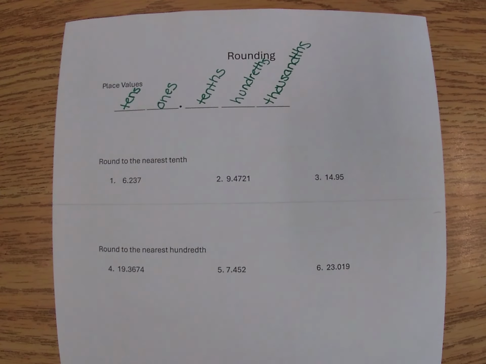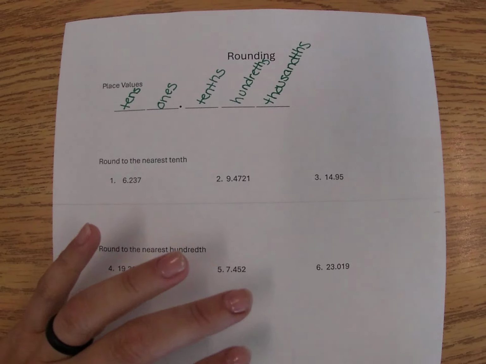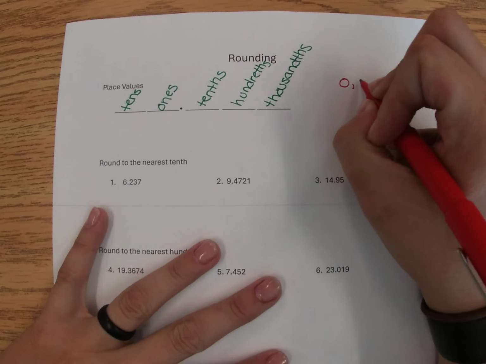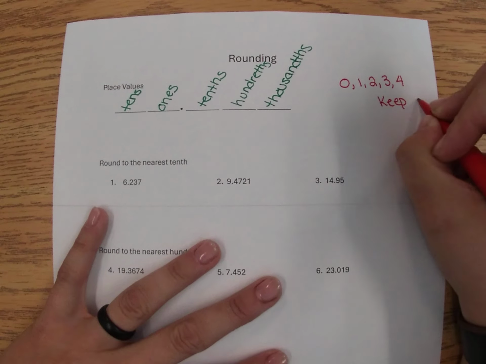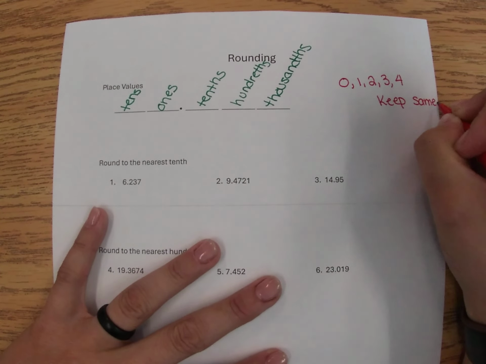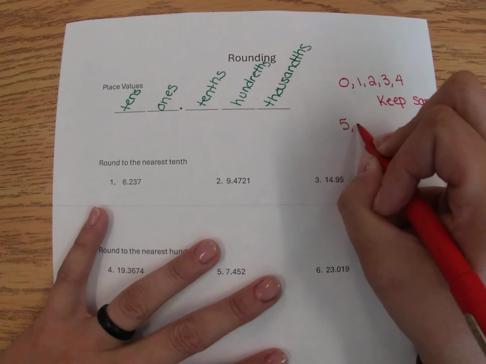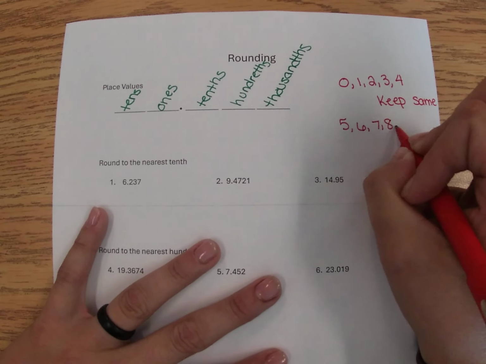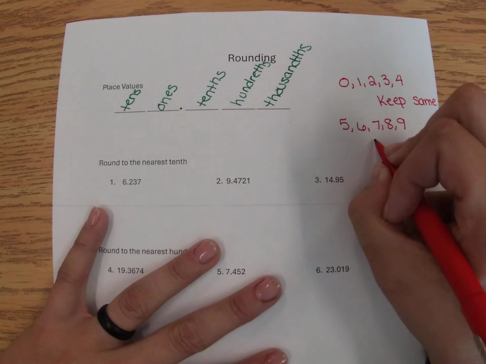So our rule for rounding is that if we are looking at a number that is 0, 1, 2, 3, or 4, we're going to keep it the same. If we are looking at a 5, 6, 7, 8, or 9, we are going to bump the number up.